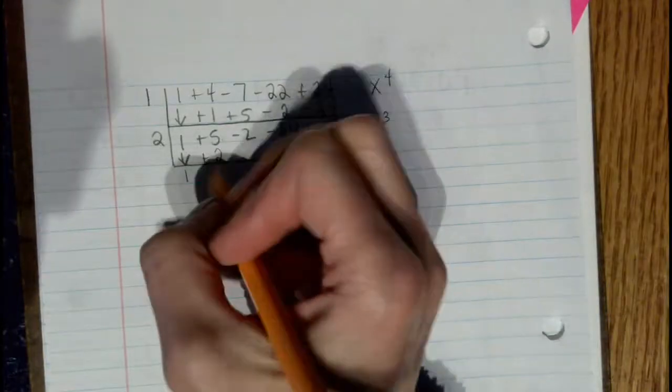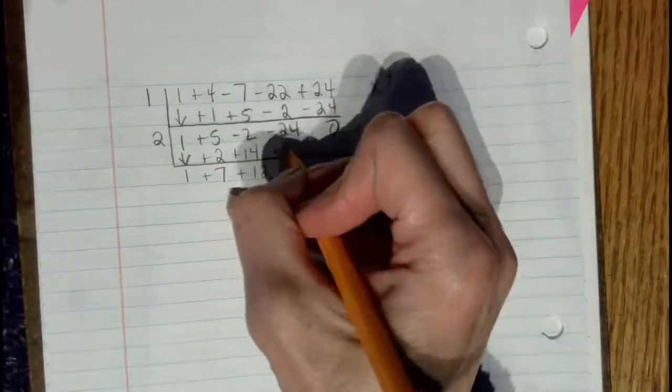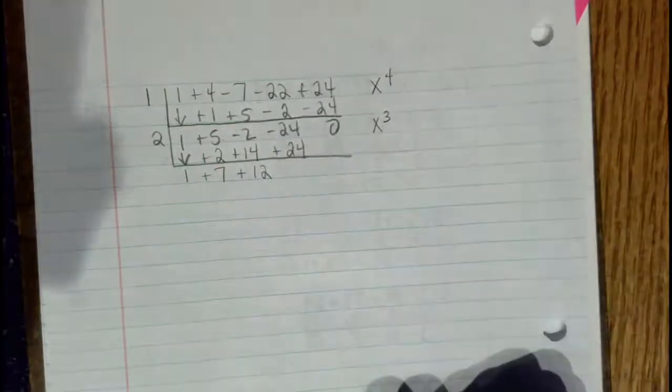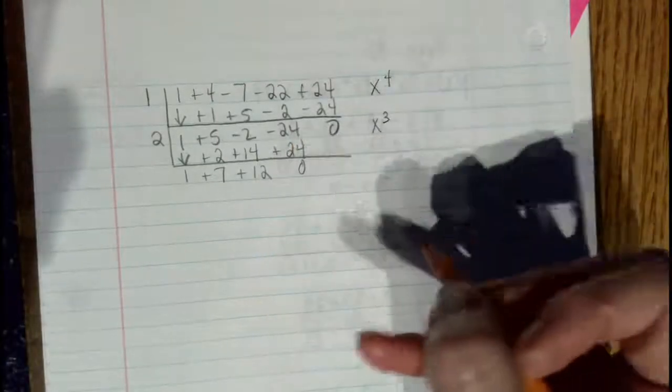2 times 1 is 2. 5 plus 2 is 7. 2 times 7 is 14. Negative 2 plus 14 is 12. And 2 times 12 is 24. And then negative 24 plus 24 is 0.